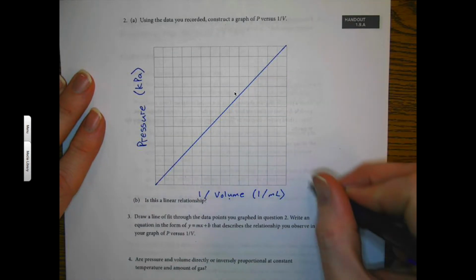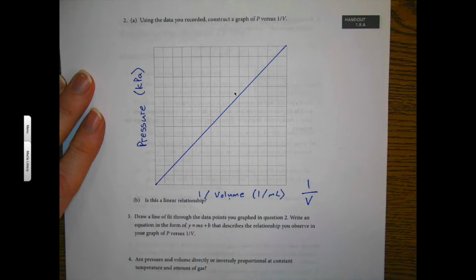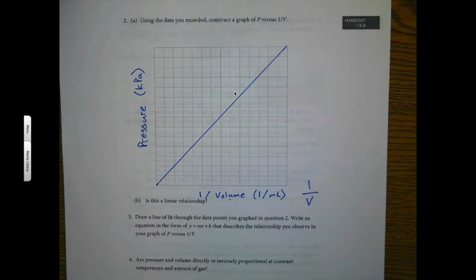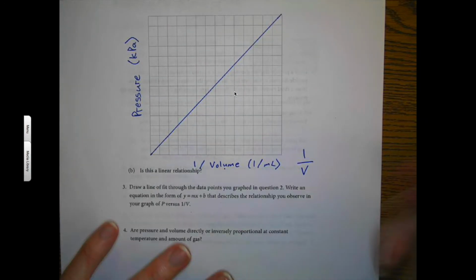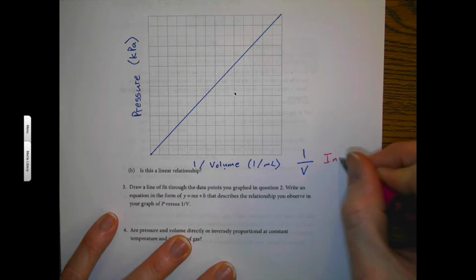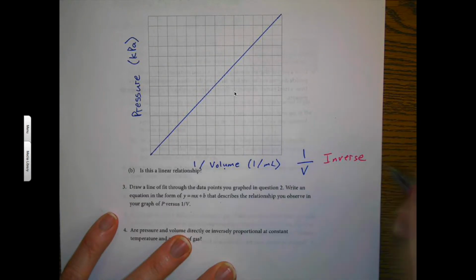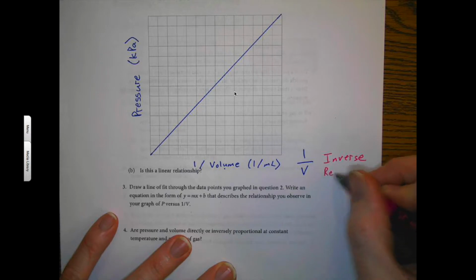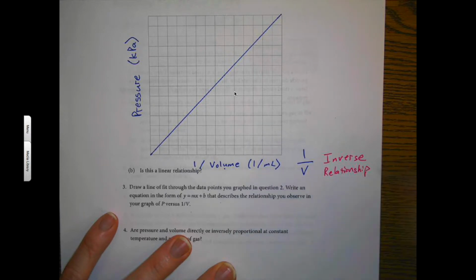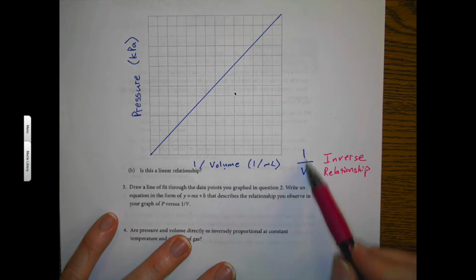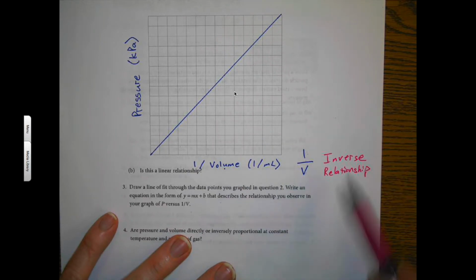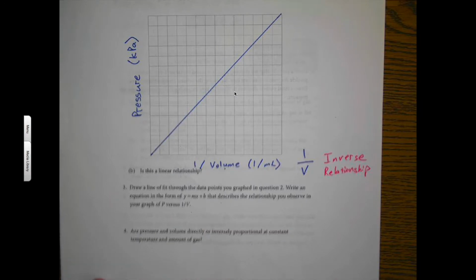That's 1 over V. Another mathematical way to show that is the inverse of V, right? So that's why we call this an inverse relationship. We had to take the inverse of the x-axis to be able to get that. So hopefully that makes sense.